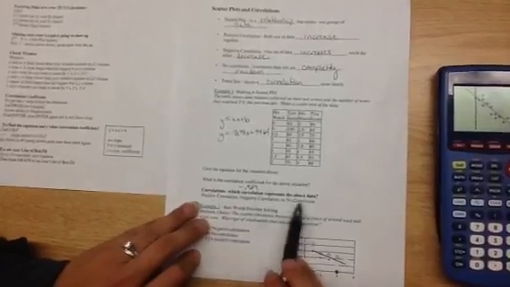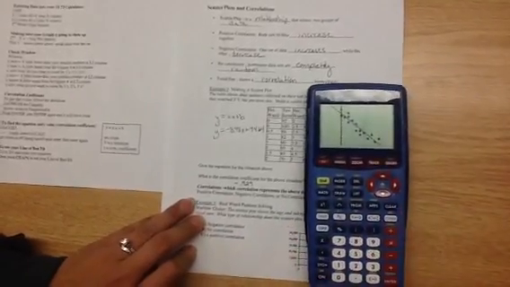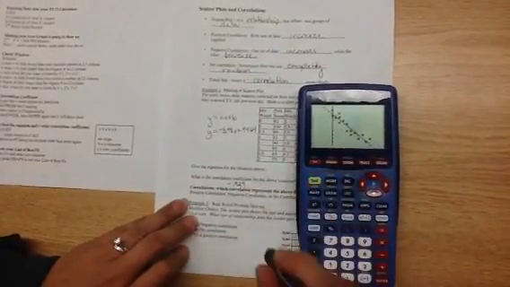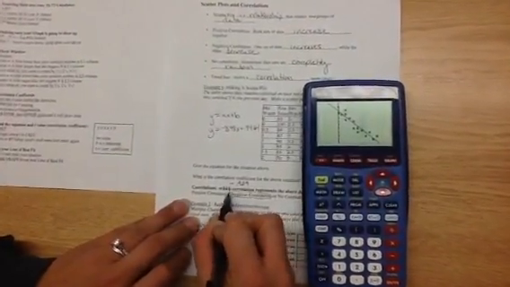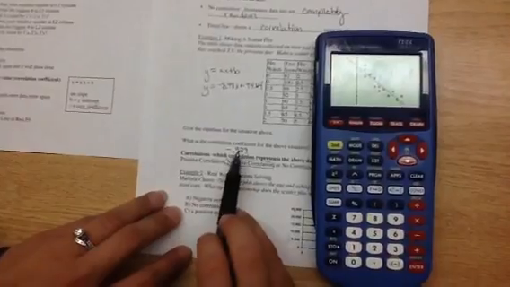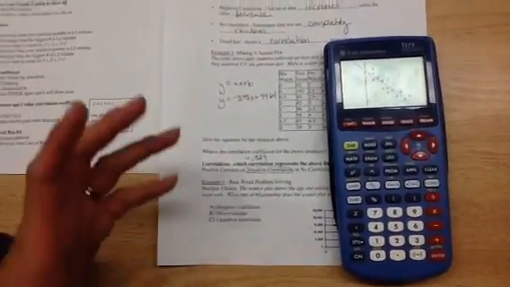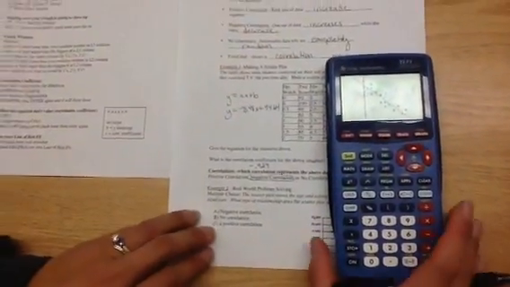So when we look at the very end of this, which correlation represents the data above? Is it positive, is it negative, or is it no correlation? Well, when we look at this, it's going down the hill, so it is a negative correlation. And it's a pretty strong one because it's essentially like -93%.